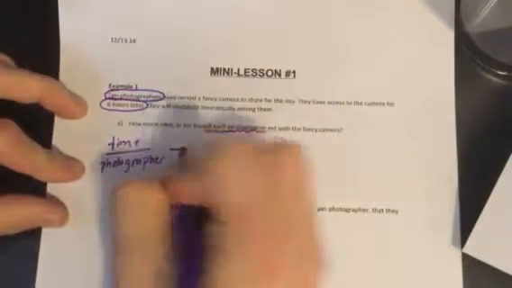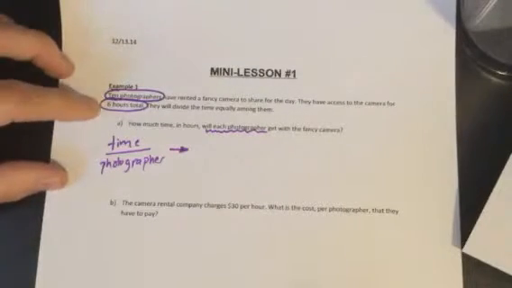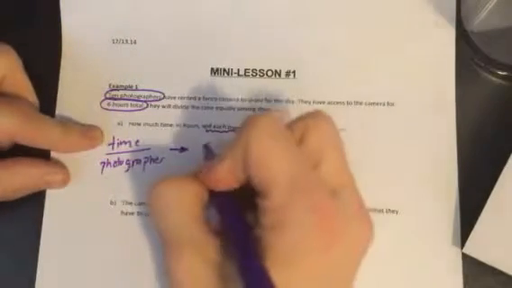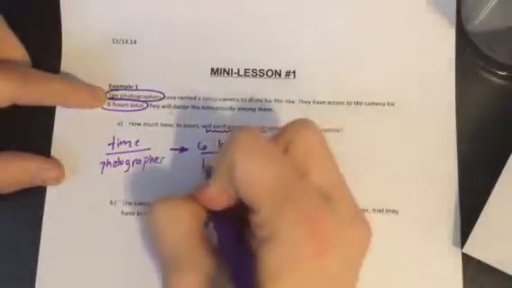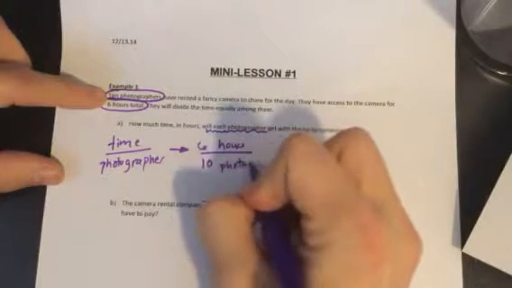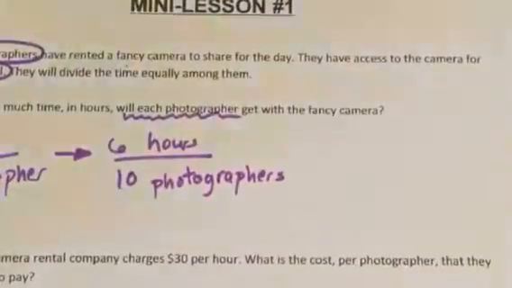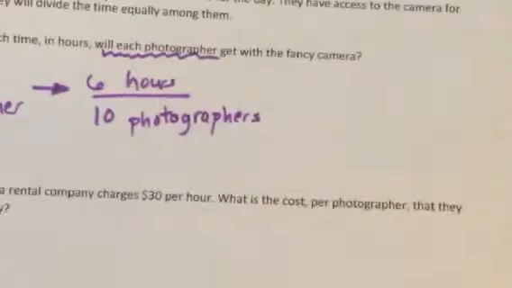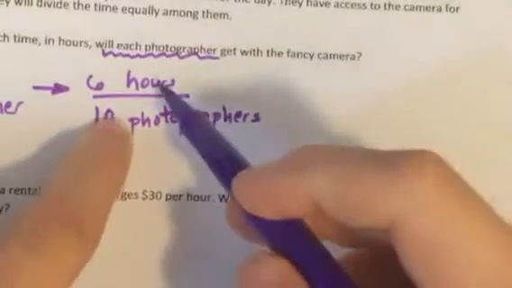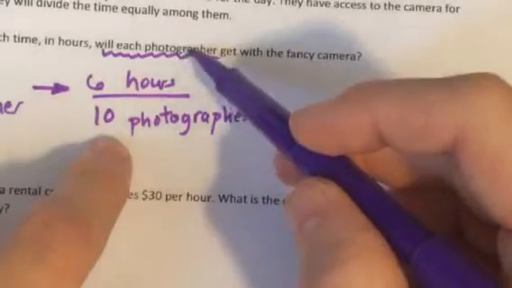Well, I know some things about time and photographer. I know there's 10 photographers and 6 hours total. So my time's on top, 6 hours. And there are 10 photographers. I'll zoom in a little bit so you can see. I currently know how much time 10 photographers will get, but I'm wanting to find how much one photographer will get, how much each will receive. So to do that, I'm looking for the unit rate, time per one photographer.